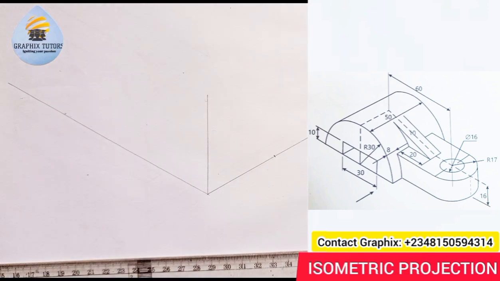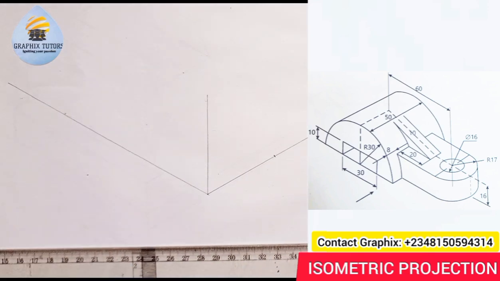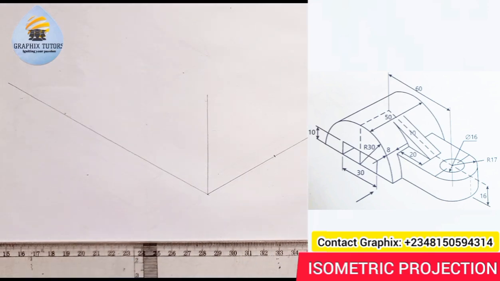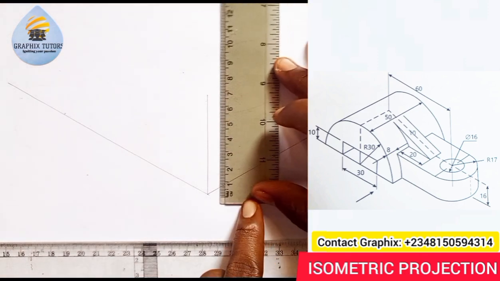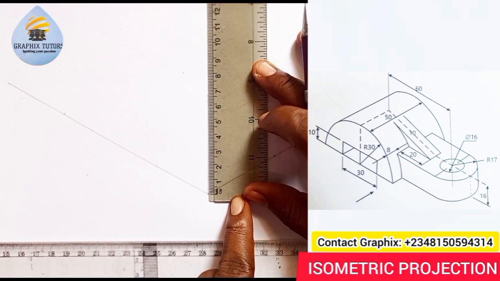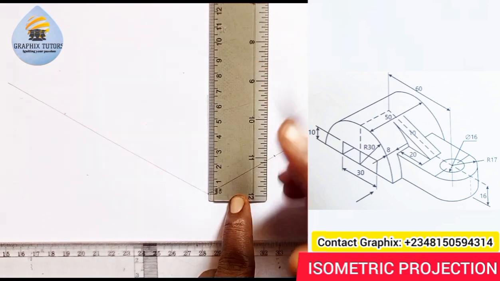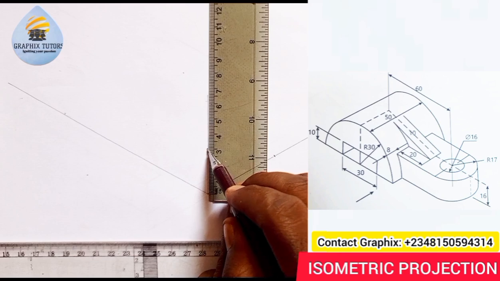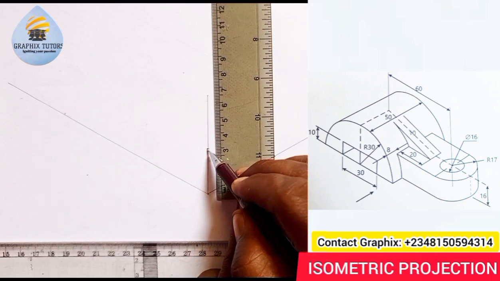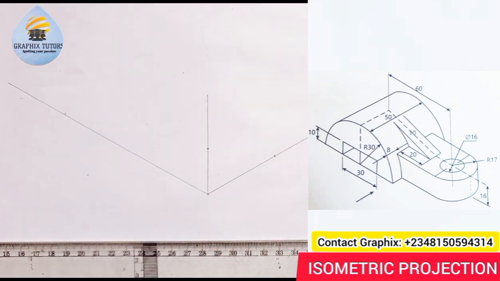Can you see that? And the entire height is given to be 30, just like what you're seeing here. So I'll measure 30 upward, 0 to 30. That is the entire height, as you can see here. So I'm going to take this to form my box this way.